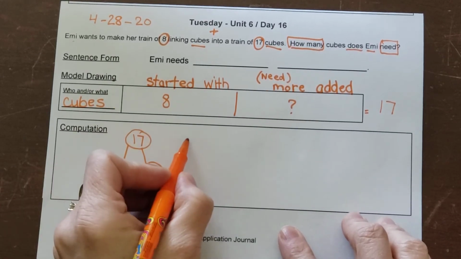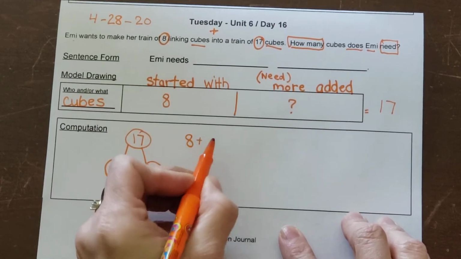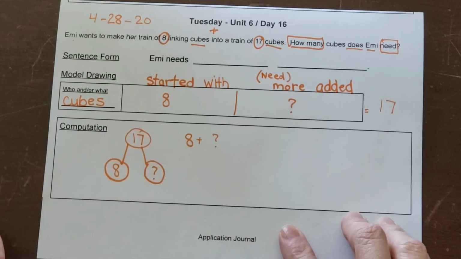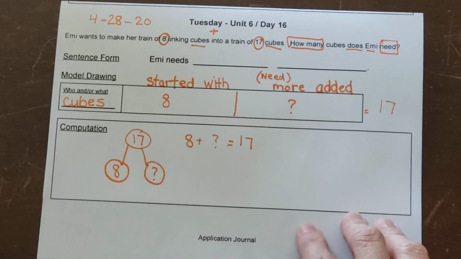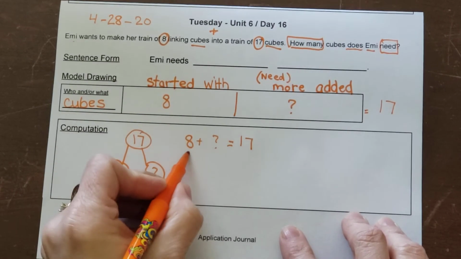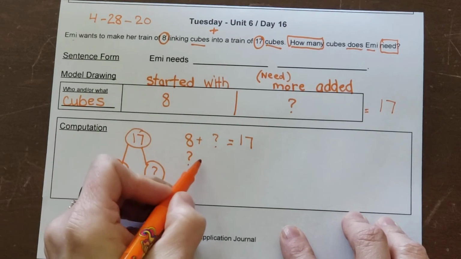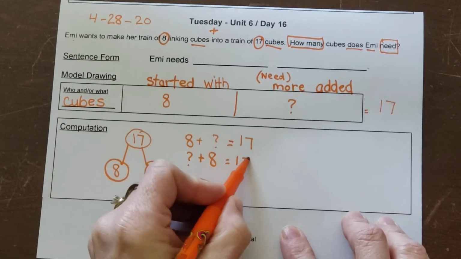I heard somebody say let's add. So what if we did our part, 8, plus our other part, question mark, equals our whole, 17. Good. We could also do the turnaround of that: question mark, our part, plus our other part, 8, equals our whole, 17.